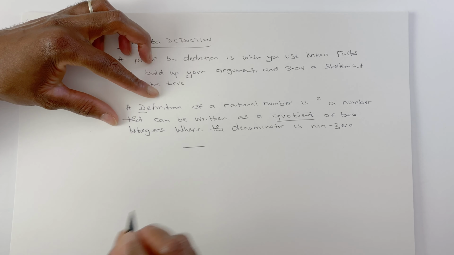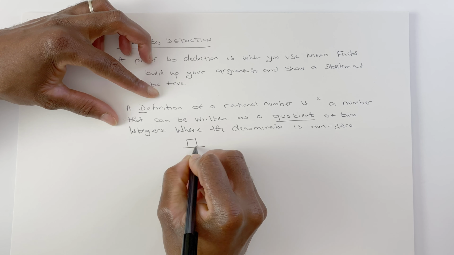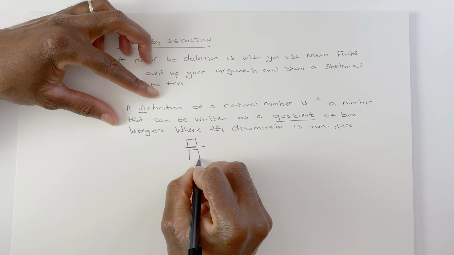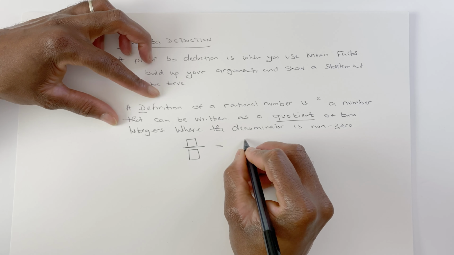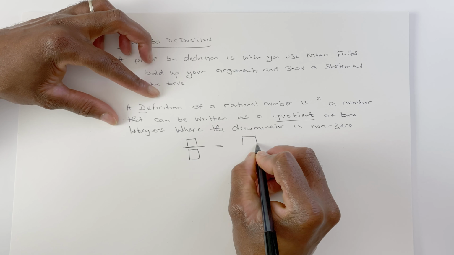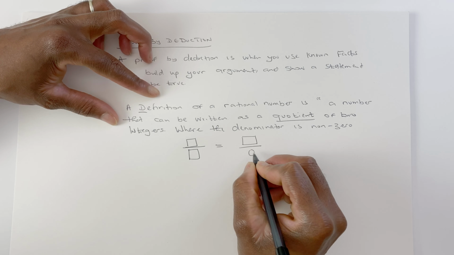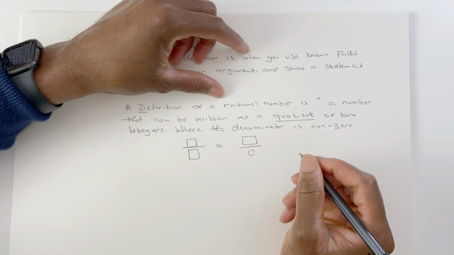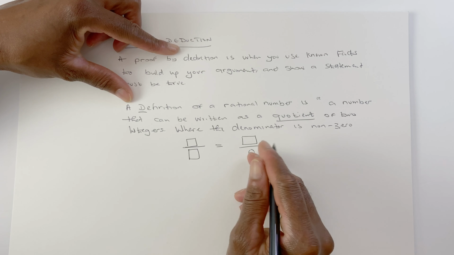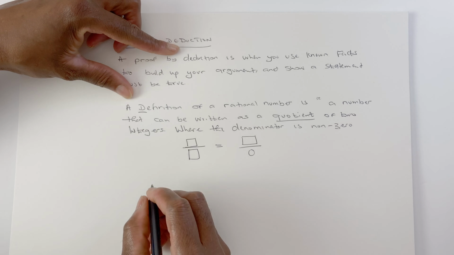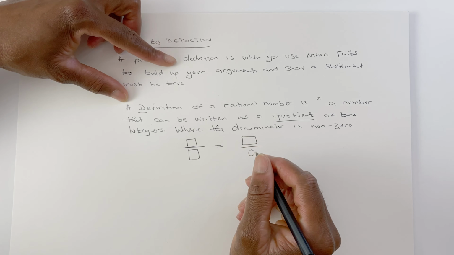So that's a divide line. And you have a numerator and denominator, which in this case, you're not allowed to have a denominator of zero. So that's undefined. So you can have a fraction with a non-zero denominator. So that's a rational number.